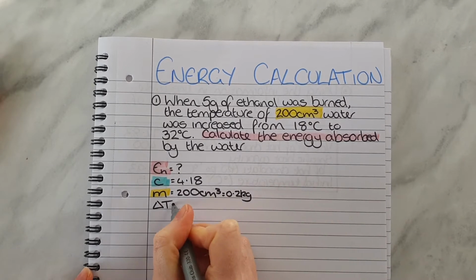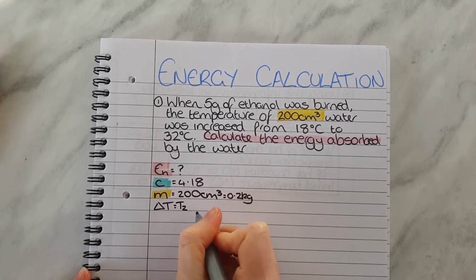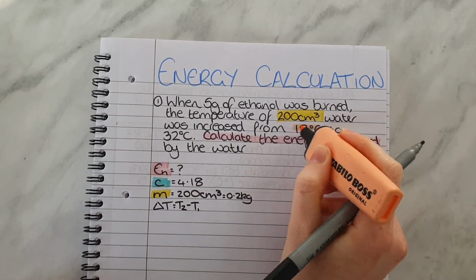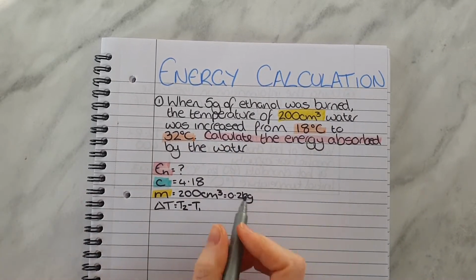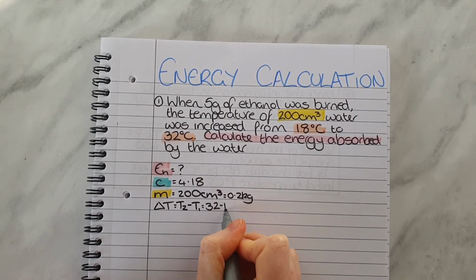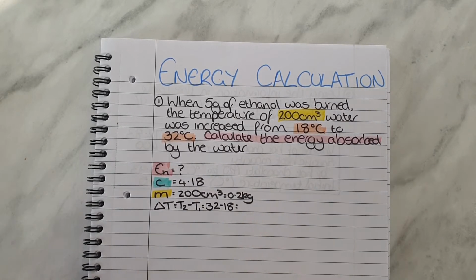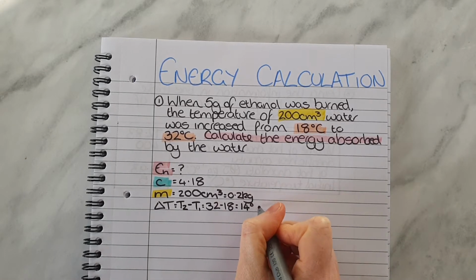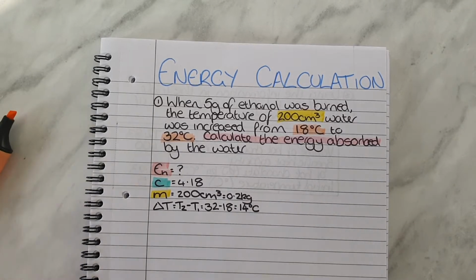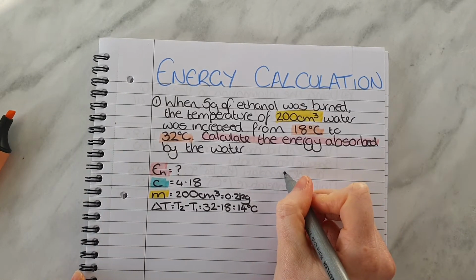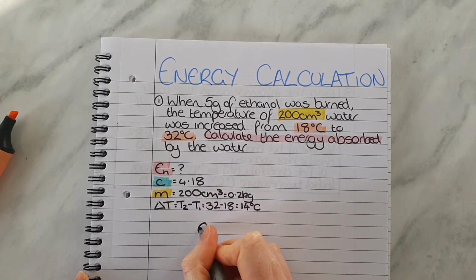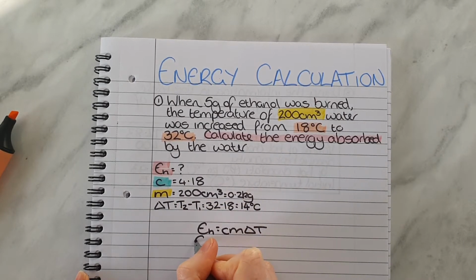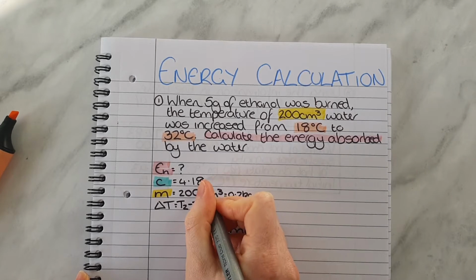Now delta T is always final temperature, T2, take away the initial. And in that case, you have been given the numbers 32 and 18. So that's 32 take away 18, which will give you 14 degrees Celsius. Okay, so now that you have 3 out of the 4 numbers, you are wanting to do your sum, so either down the bottom side, won't matter. E equals Cm delta T. E we want to know, so you want to rewrite it. C is 4.18.